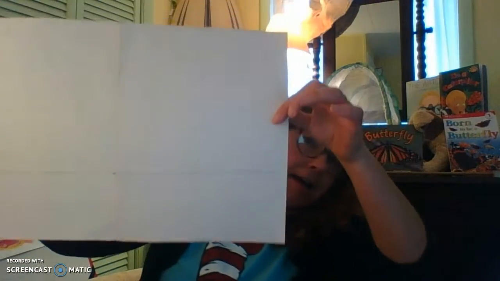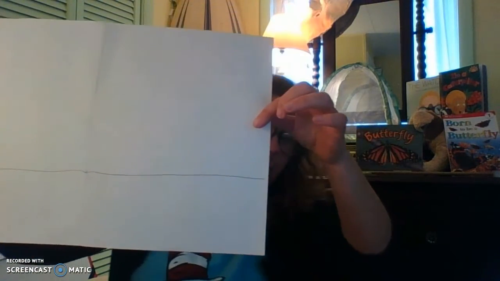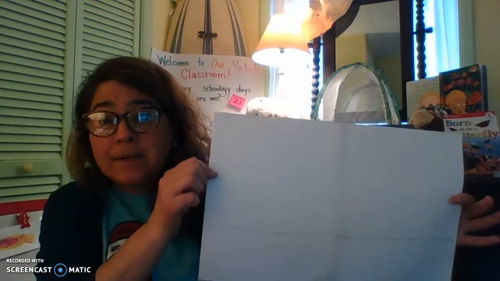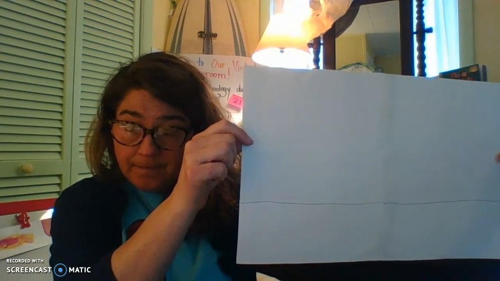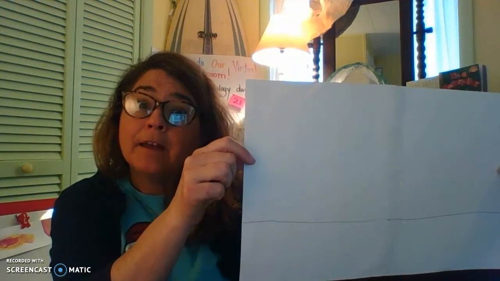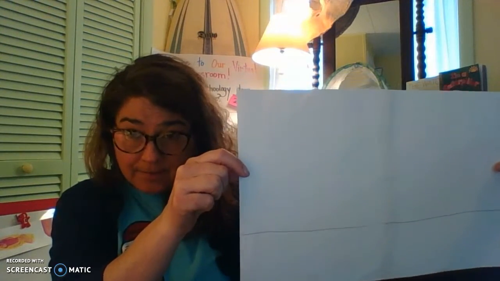You're going to need to take your pencil and draw a line across closer to the bottom, but not right at the bottom, because you need some room to write some words under the line. Pictures are going to go on top of the line. Words are going to go under the line. Okay, see where I did that? All right. Once you draw your line, then you get to put your events in order.